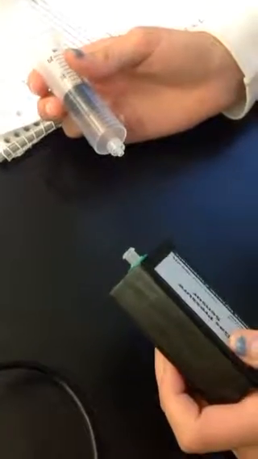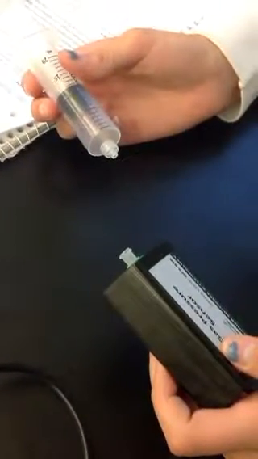We're about to begin an experiment to look at the relationship between gas pressure and volume. We're using a gas pressure sensor, and it is hooked up to our LabQuest, which is going to show us what the pressure is for each data point. And we're about to hook our syringe up.